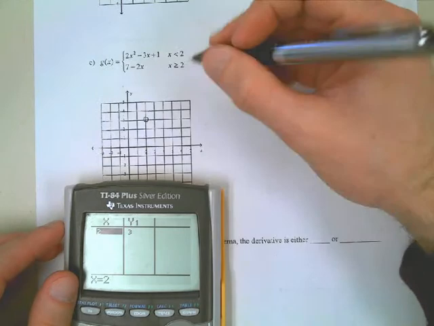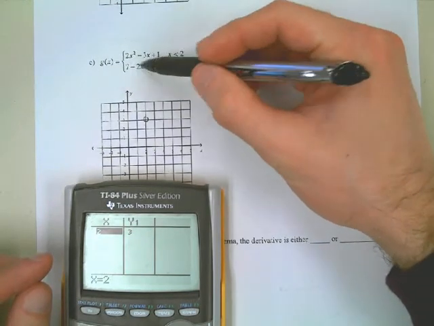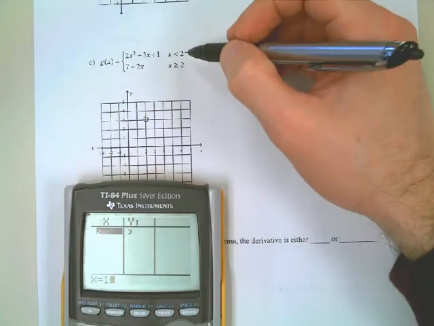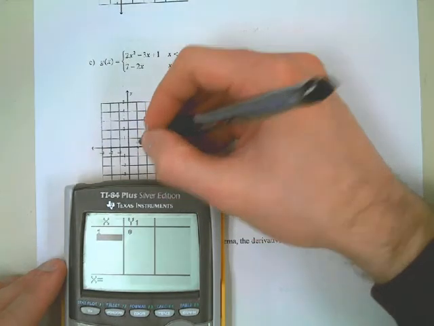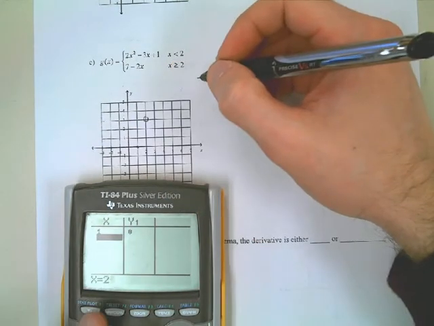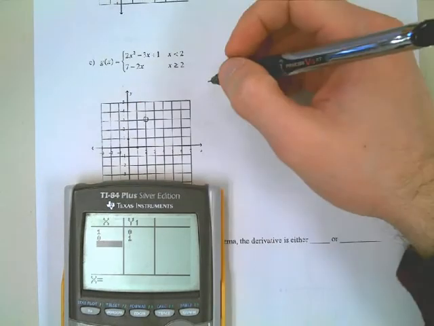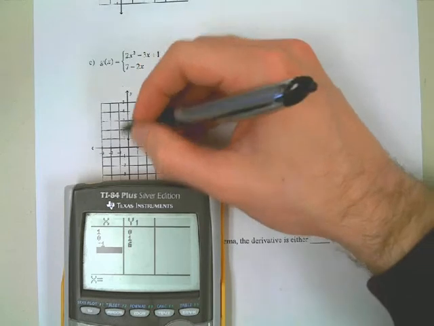And then to get more x values for this top piece, what x value should I pick next to plug in? Yeah, 1. We got to go for x values less than 2. So I'll plug in 1. So I get 0. So at 1, it's 0. And then at 0, it's 1. Okay, and then at negative 1, it's 6, which is now off my paper, but I'll put that like that.